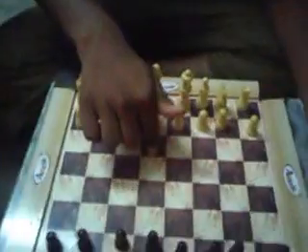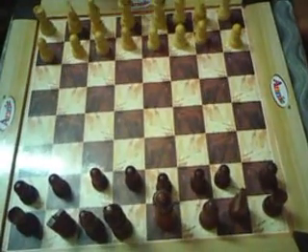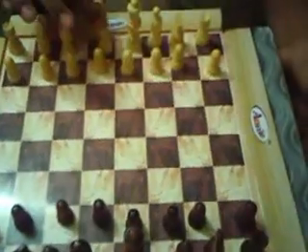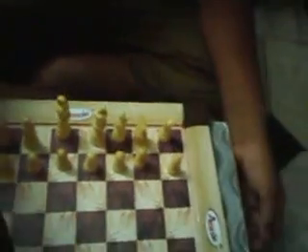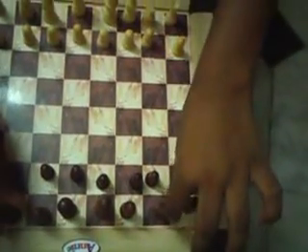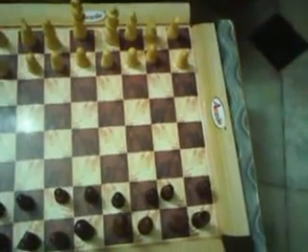So, first of all, chess is a game played between two players on opposite sides of a board containing 64 squares of alternating color. Each player has 16 pieces. It includes one king, one queen, two rooks, two bishops, two knights, and eight pawns.